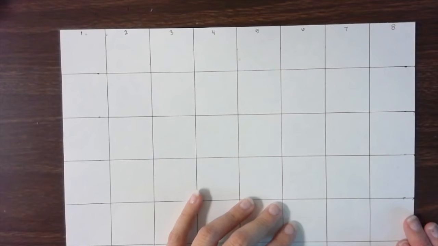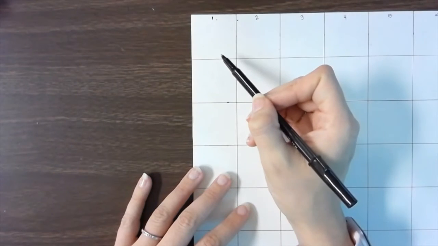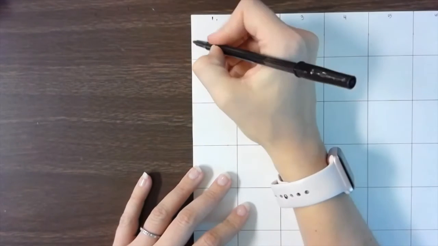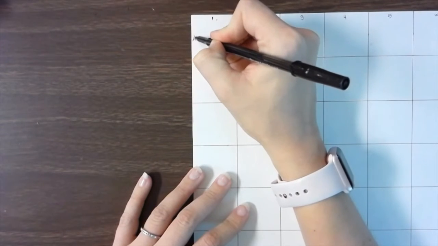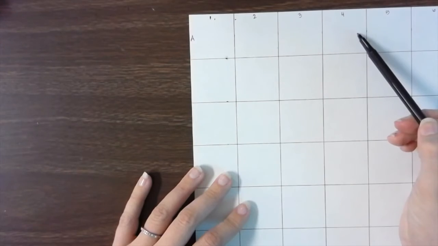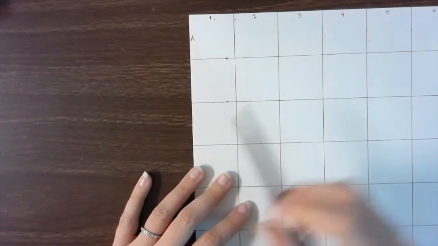All right, now we're going to do our letters. So this first block is A1. So you need to start your A. It goes in the center on the side. Okay, this is block A1. This is block A4. Okay, so this whole row is all A.